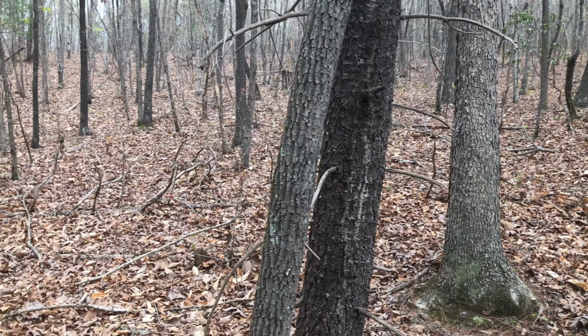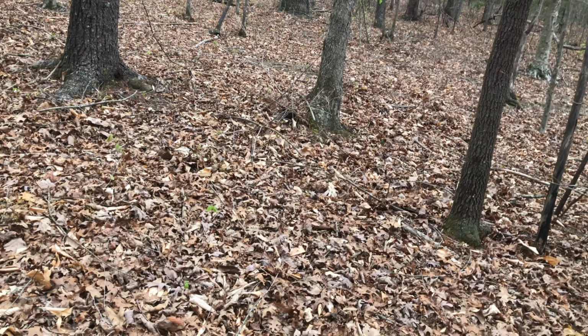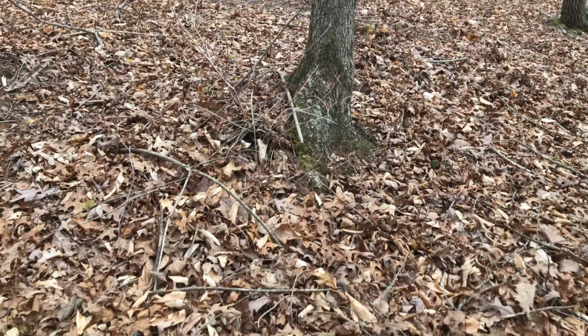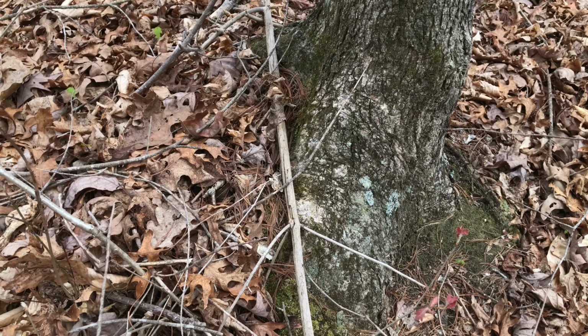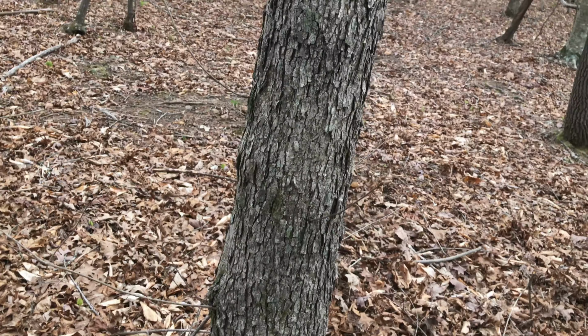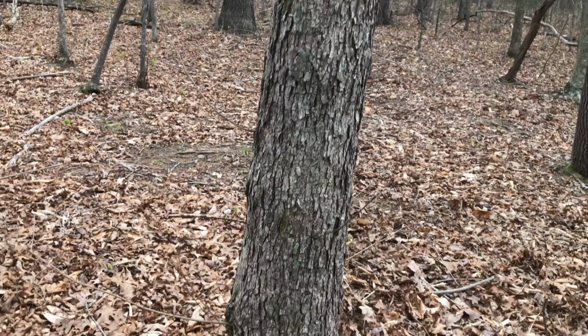Mainly all single trunk. Actually, this one right here, this right here grew out of a stump. You see how that sets? That one grew out of a stump maybe 15, 20 years ago.